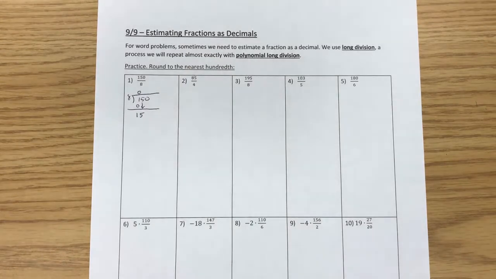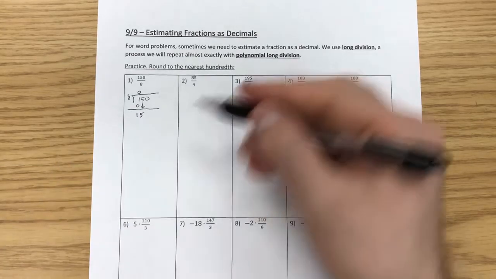And I drag down the next number. And I repeat. That's all long division is. You've seen every single step. Now I'm just going to repeat it several times.